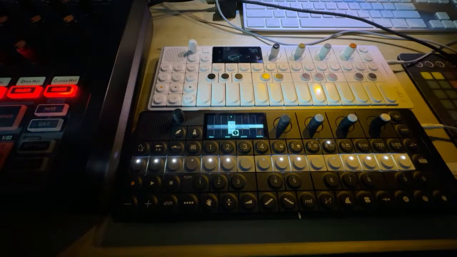I've been writing tracks with it in Ableton Live, and it's a joy. The Move and this device combined are so much fun. We've been talking a lot on Discord about that.